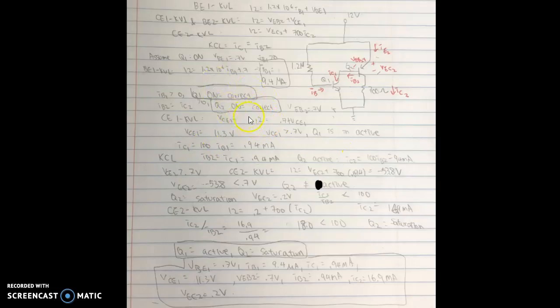So now we have to find the remaining information on Q2. For that, we find that the current through IC1 is equal to 100 times the current through IB1, and we acquire 0.94 milliamps.